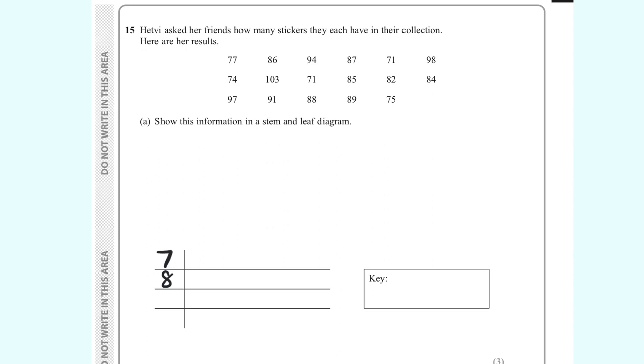Then it's going to be 8 for 80, then 9 for 90. And this one's a bit weird. Doesn't normally cross over into the hundreds. And then we're going to go 10 for 100s. Right, 100 and something. That's our first step.